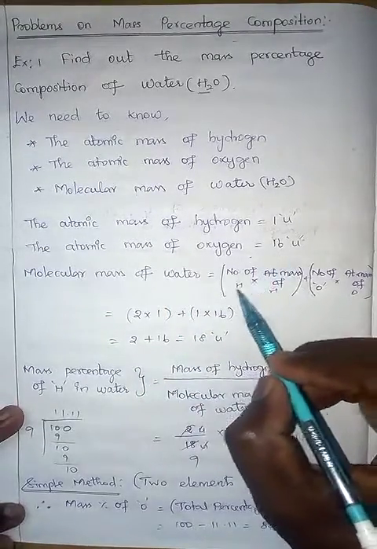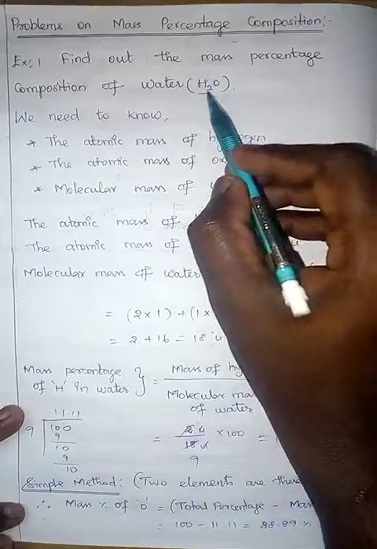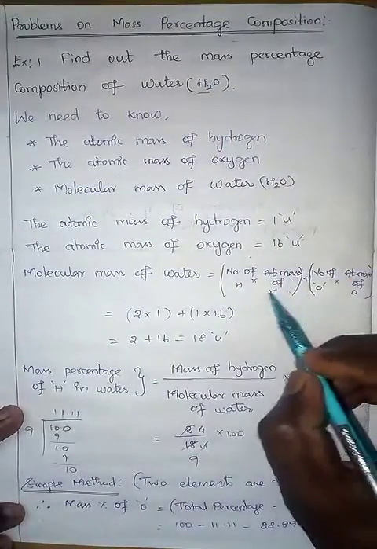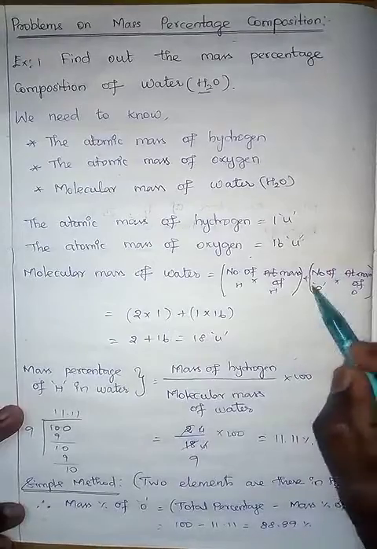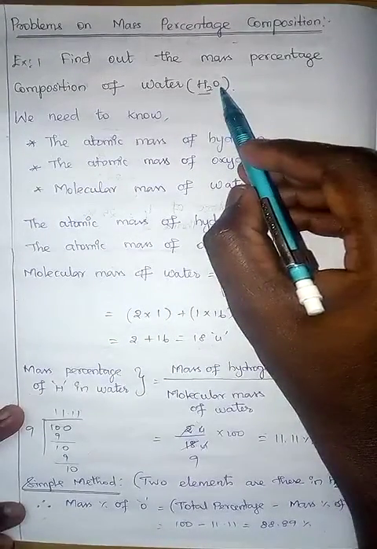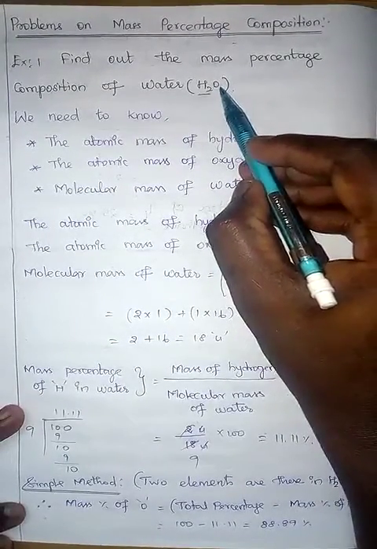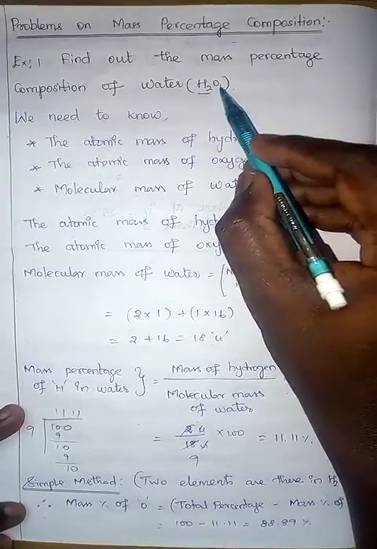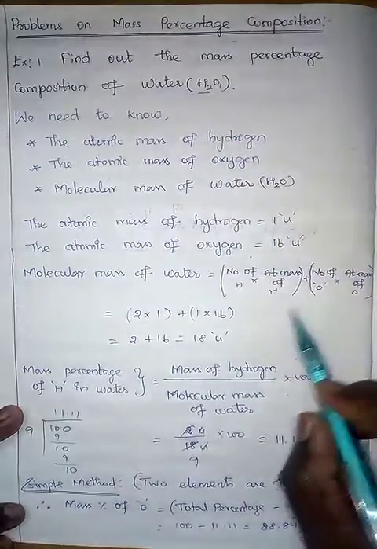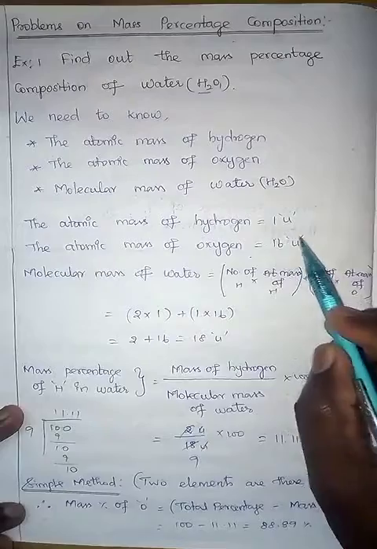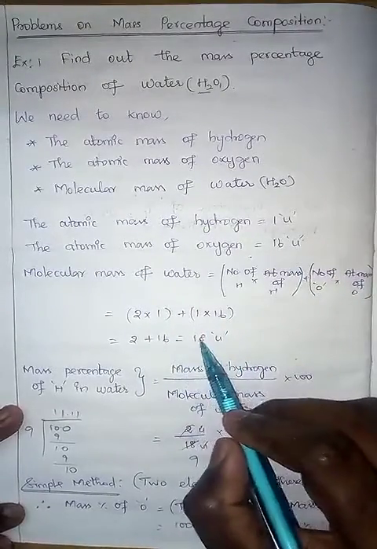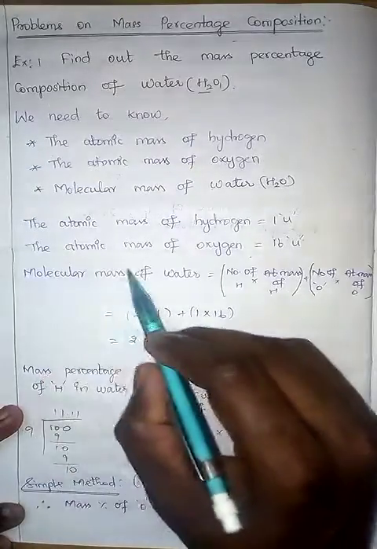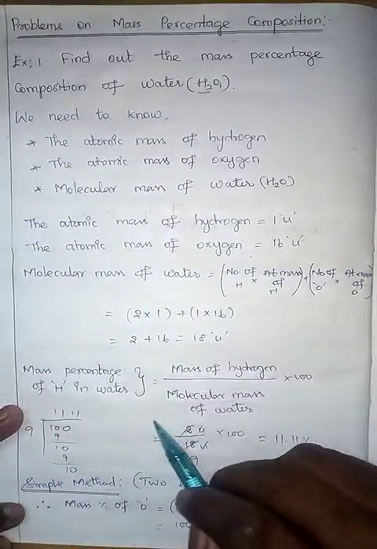So the number of hydrogen. How many hydrogen atoms do we have? 2 into the atomic mass of hydrogen 1 U, so 1, plus the number of oxygen. How many oxygen atoms do we have? If there is no number, it is default, it is 1. So 1 into the atomic mass of oxygen, 16. So 2 into 1, 2, plus 1 into 16, 16, is equal to 18 U. It is the molecular mass of water.